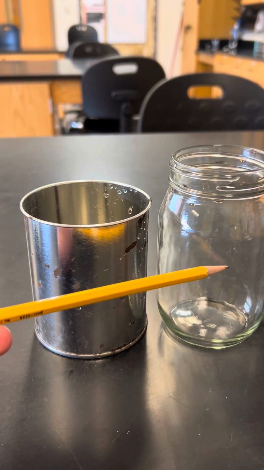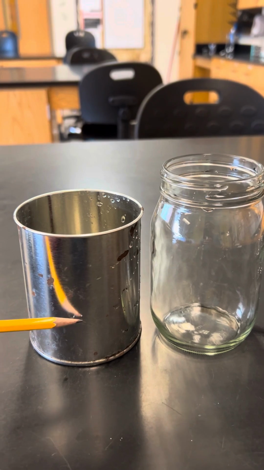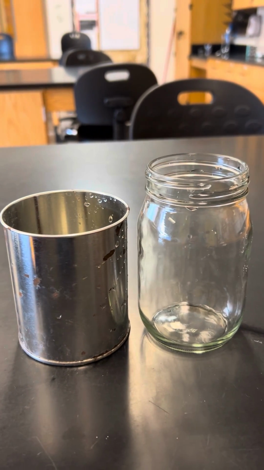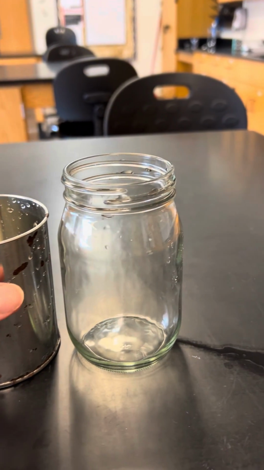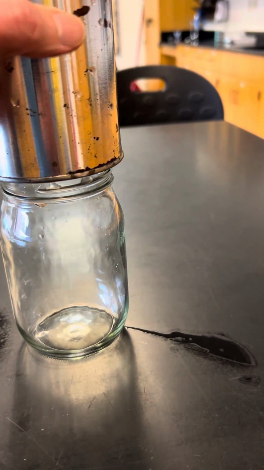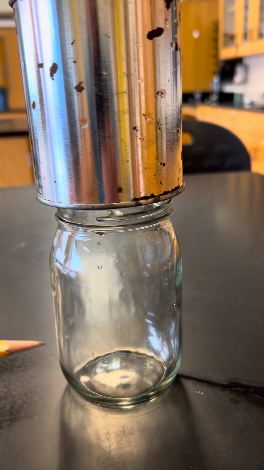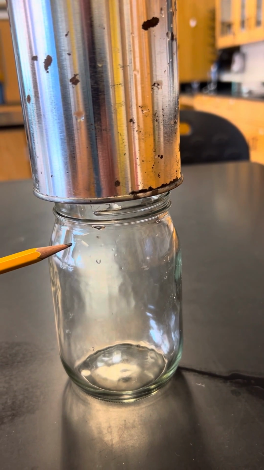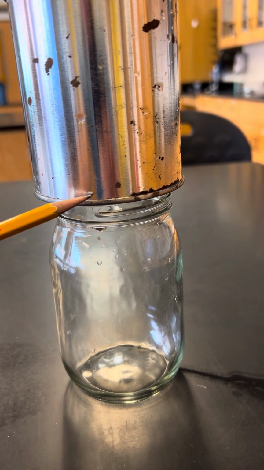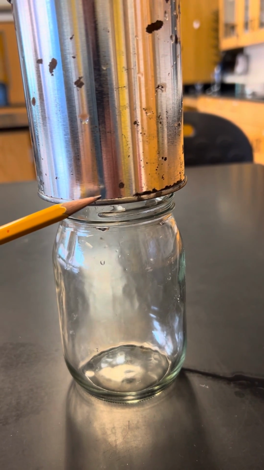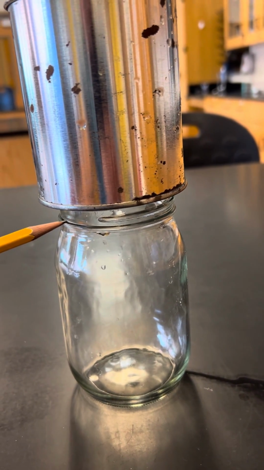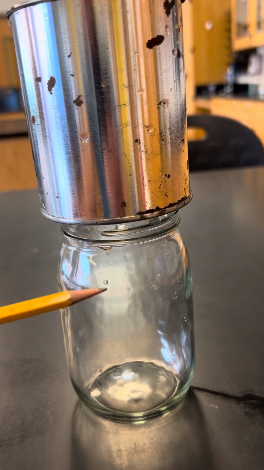We put warm water in the jar, and then we put cold ice water solution into the can here. And then what we did is just stack these on top of each other. And we know that hot air rises. So as the warm air rises, it meets the cool air here coming off of the can with the ice water in it. And that is going to cause condensation to occur.